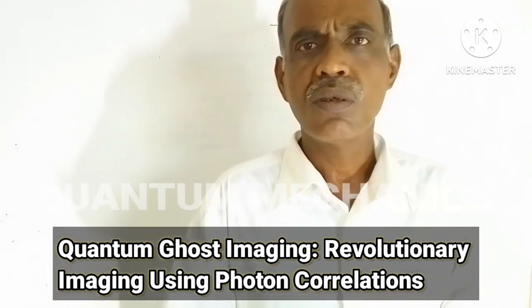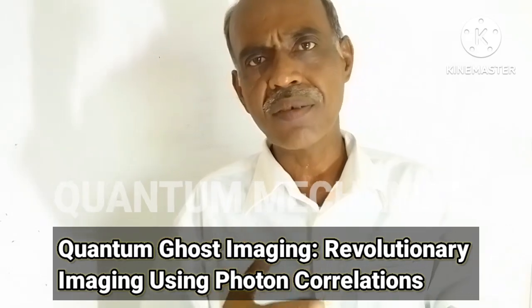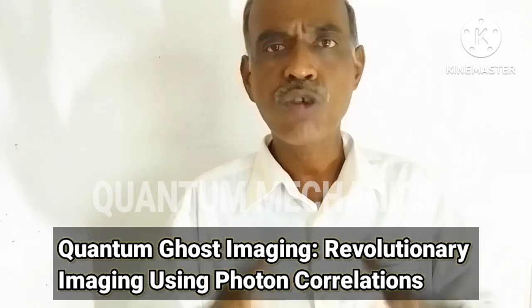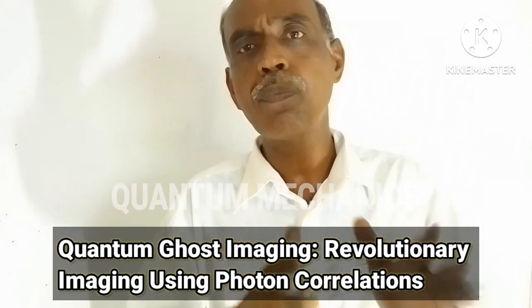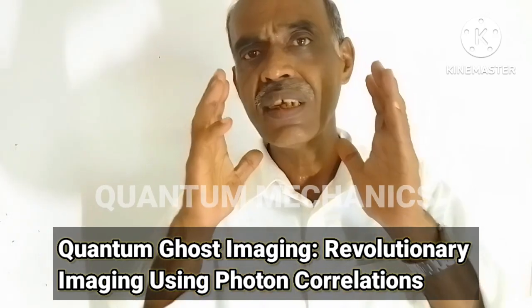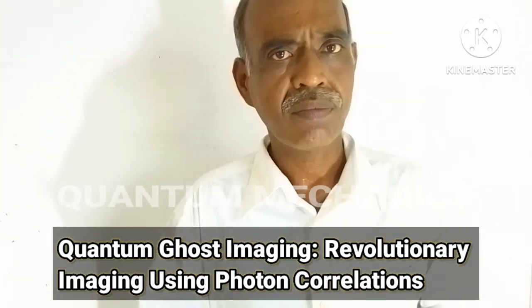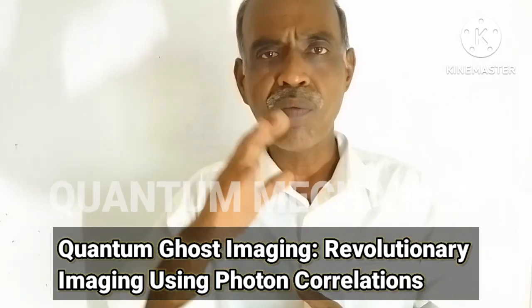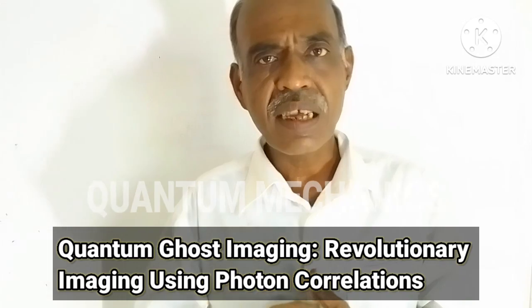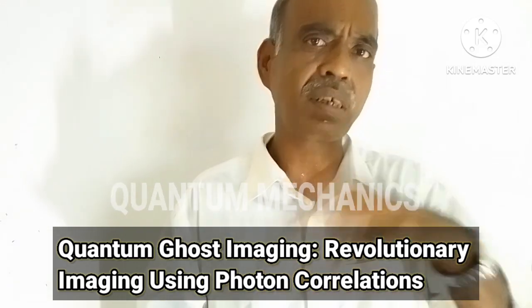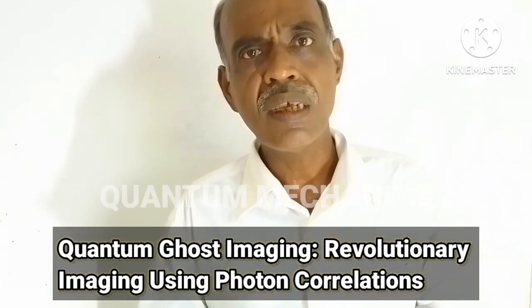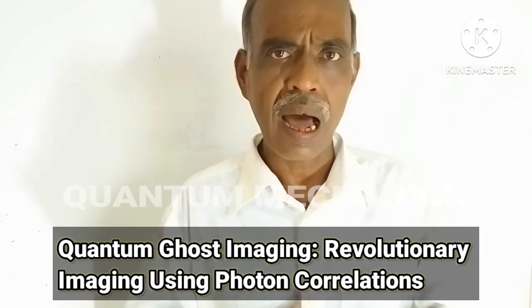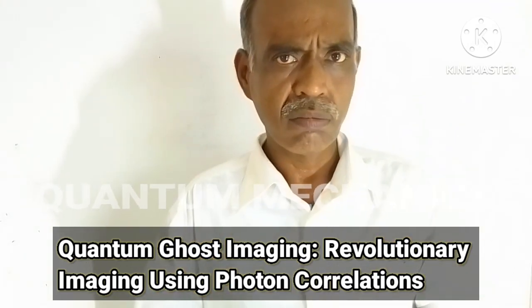So what was done? First of all, an entangled pair was generated by using the SPDC technique. Then out of the two photon particles, one was sent to the object, and the other was sent to the high resolution camera.